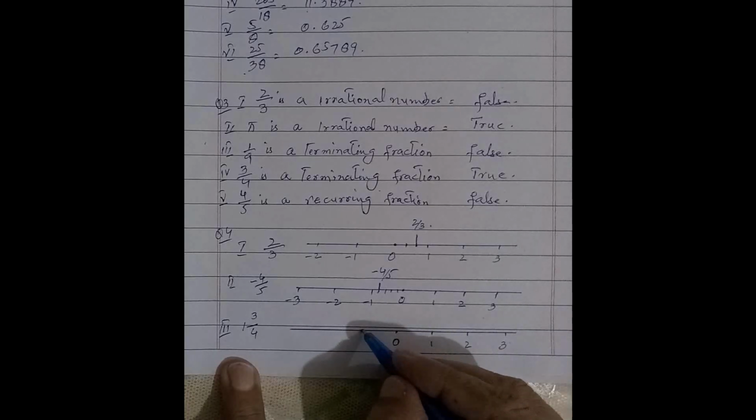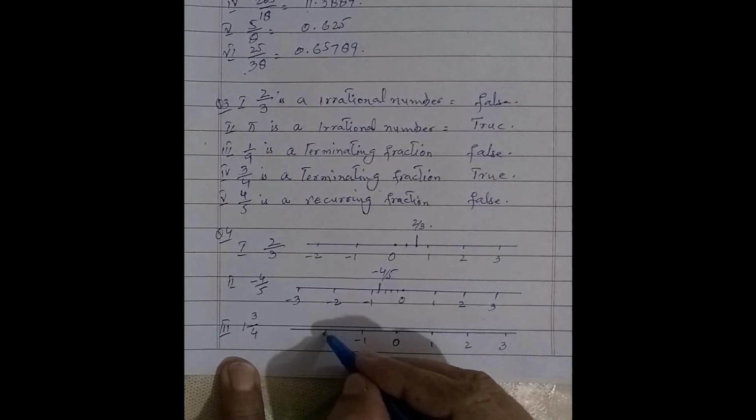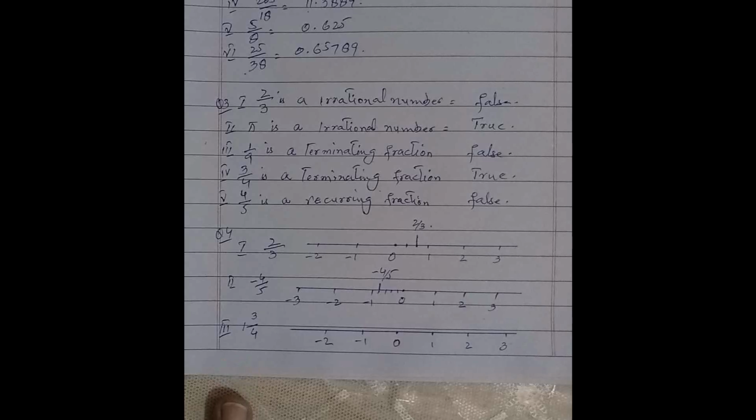And on the other side, minus 1 and minus 2. Now we show the point 1 whole 3 over 4. It means 1 is at this point, 1 is whole, and between 1 and 2 we get 3 over 4.